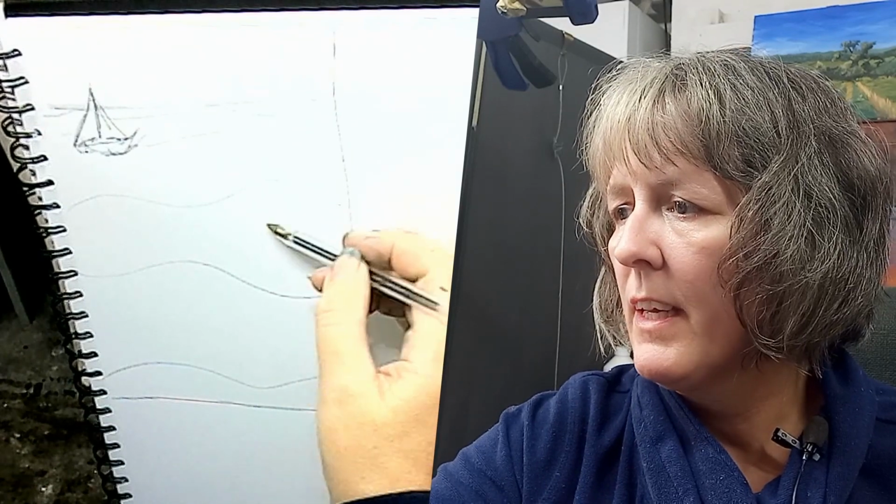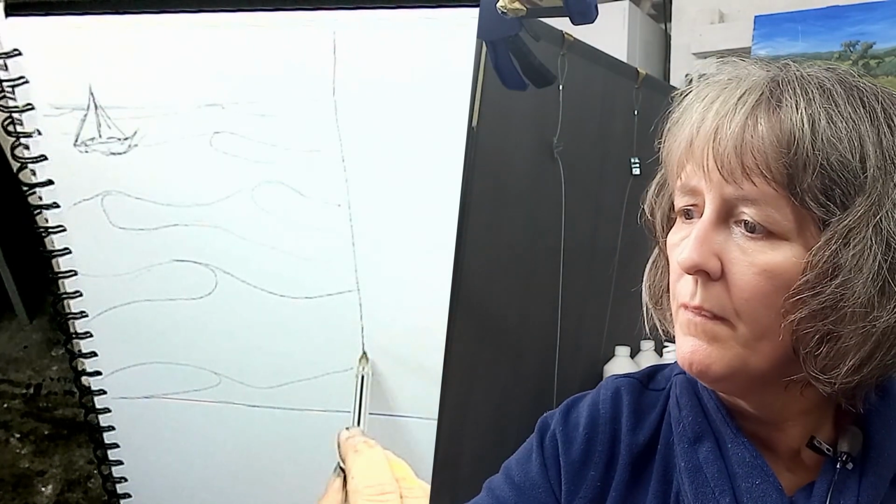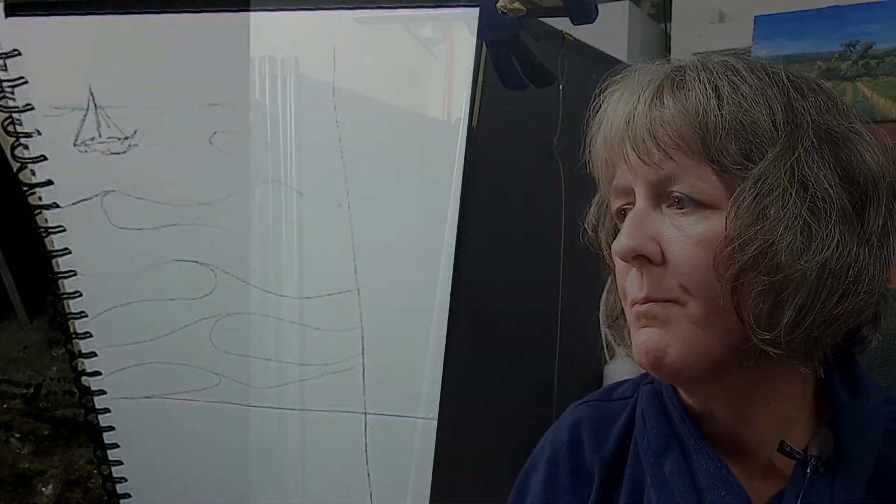Now, if I just have them flat like this, it's just going to be a bit flat. So what I'm going to try and do is actually, might put another one in there, is actually give these a bit more form.